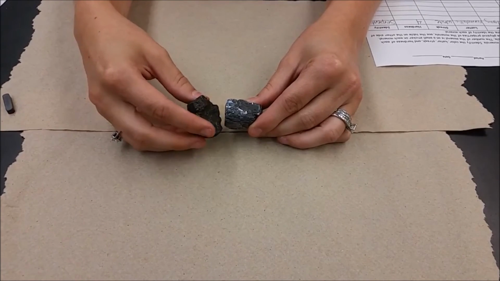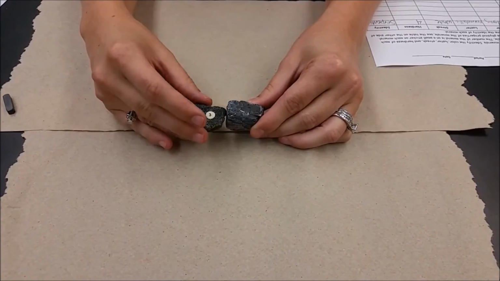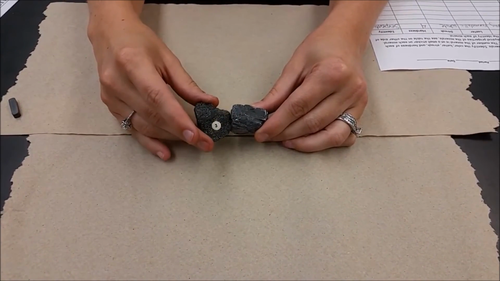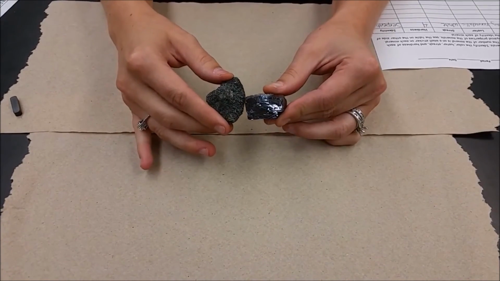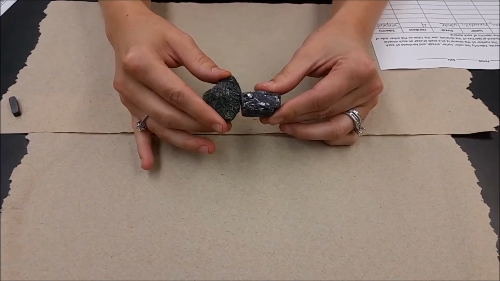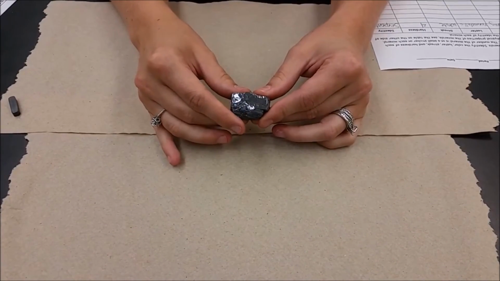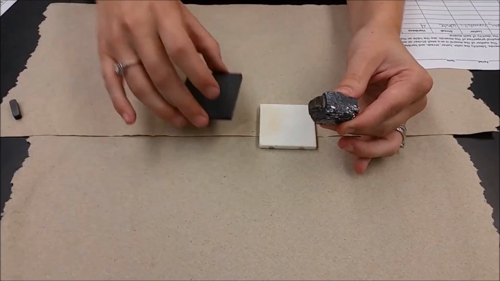Look at the number 3 also. Here's our number 3, how we said it sparkled. Do you see the difference between a sparkle and being metallic? All right. Turn the number 8 toward the camera a little. Yeah, there. Now you can see how shiny it is. Yeah, very good. Okay. So a metallic luster for number 8. Next, we're going to test its streak.